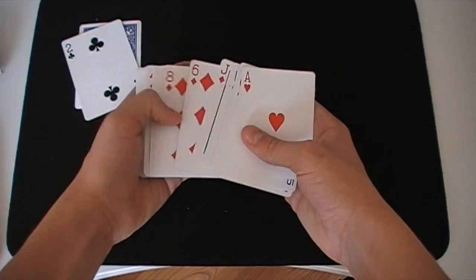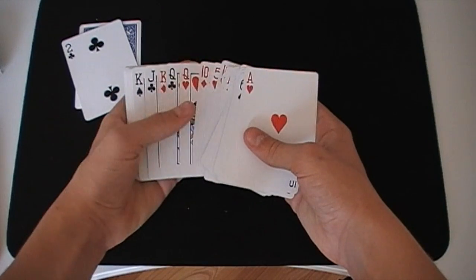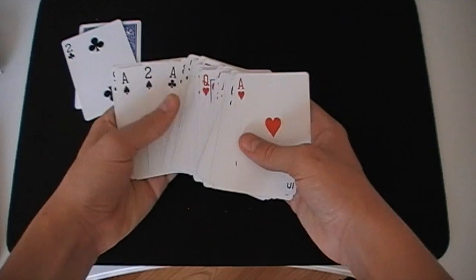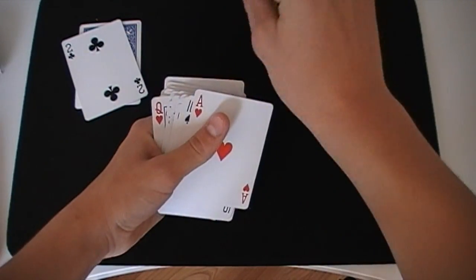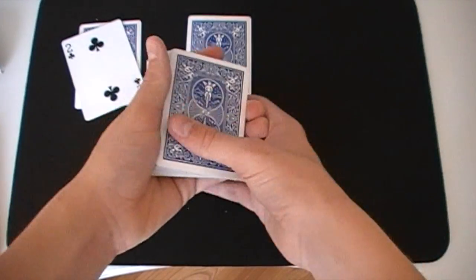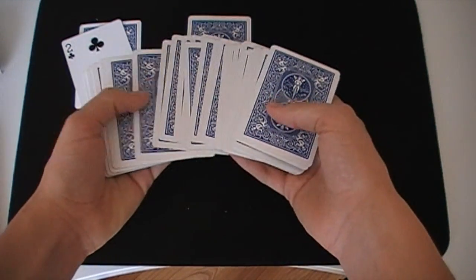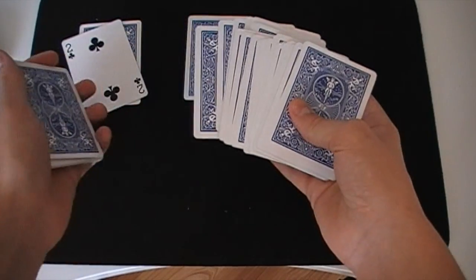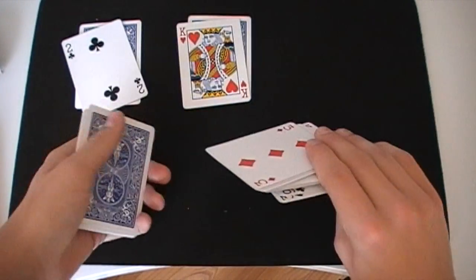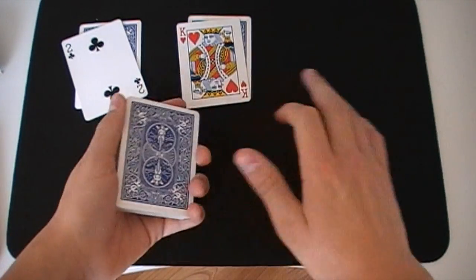So again, we don't let the spectator see what we're doing here. It's vital that they don't know what we're doing. We're going to be looking for the 2 of spades. There it is. We take it, we put it face down on the table. Again, no one sees. We do the same thing again. We tell them to touch the back of any card. They'll touch the back, let's say right here. Square them up, show they picked the King of Hearts. Put it face up on the table.